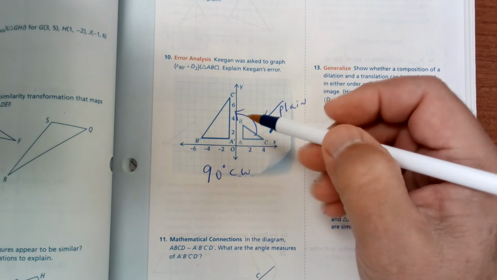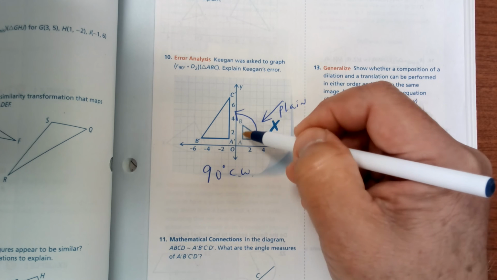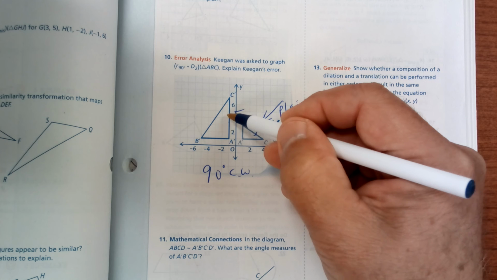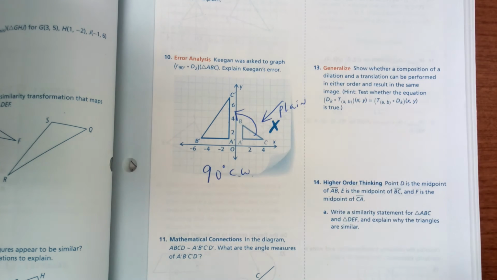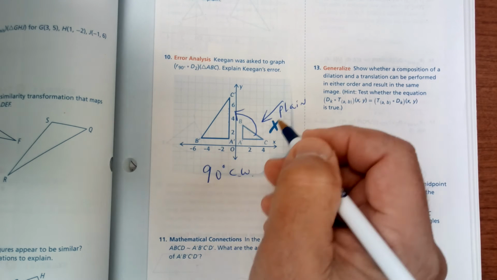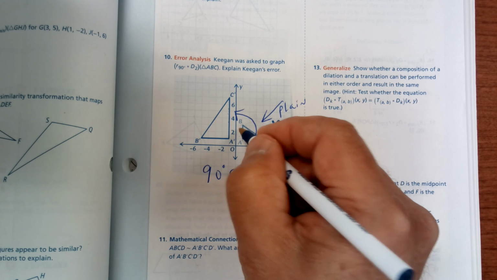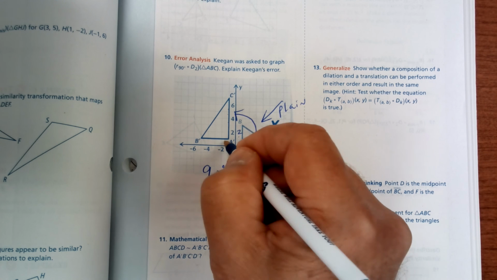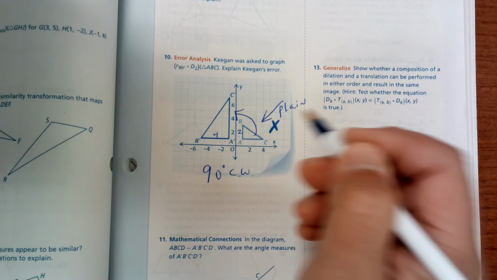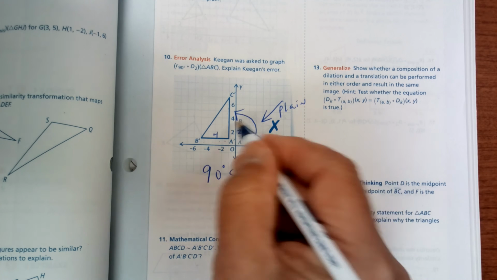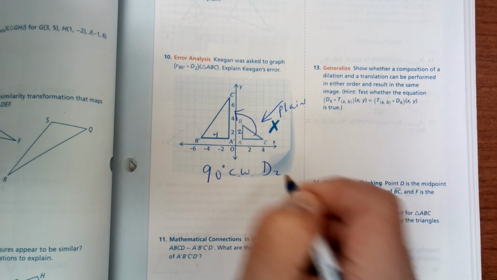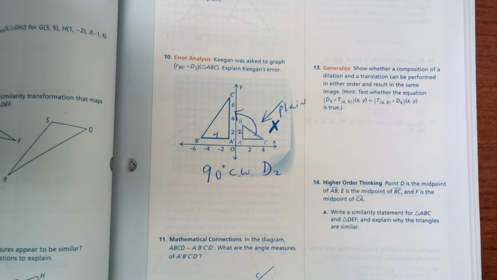Now from here to here is 2 marks. This is 1, 2, 3, 4, 5, 6 marks. So if this one is 2, let me make sure I'm matching up the sides. All right, and I wasn't. This one is 2. This one is 1, 2, 3, 4. So it's twice as big. So it's 90 degrees counterclockwise, and it's a dilation of 2. And that's what it should be.